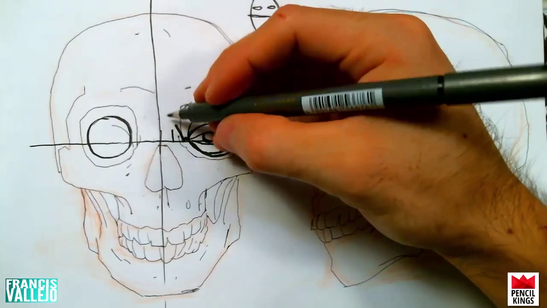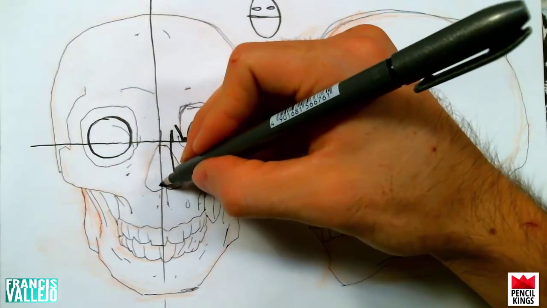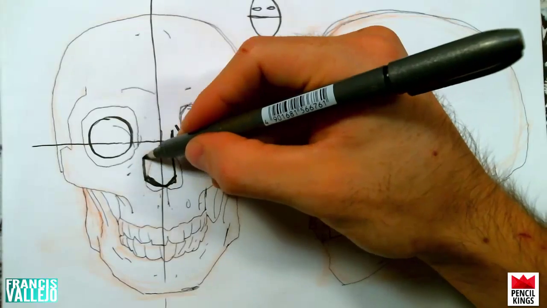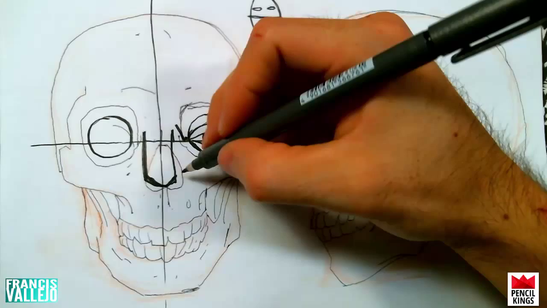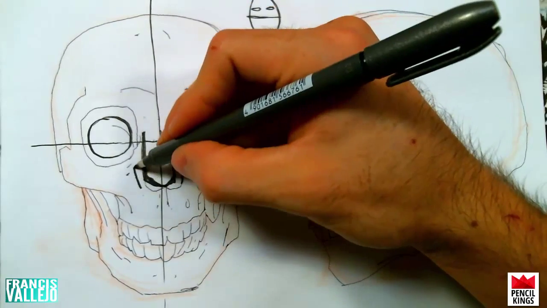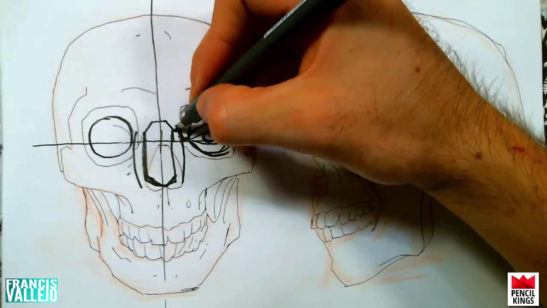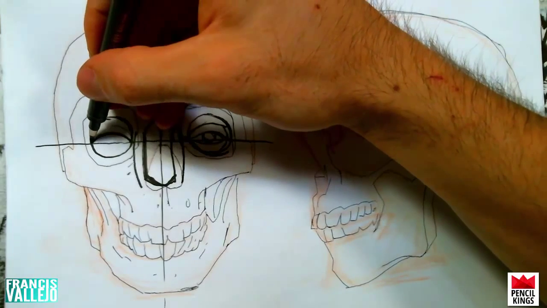Now the nose has 3 planes. It has the front plane here, and it has the side planes as such. So let me draw in the other eye over here real fast.